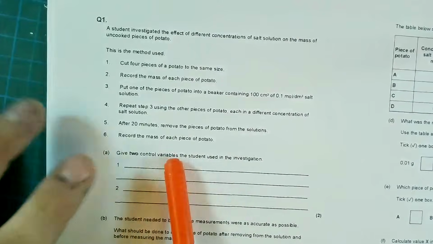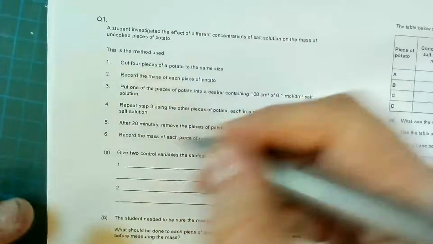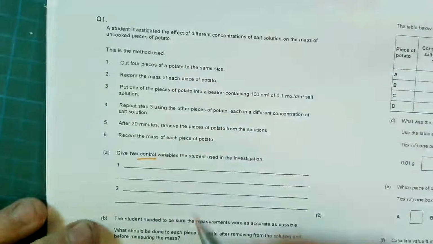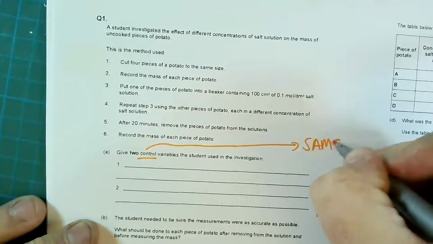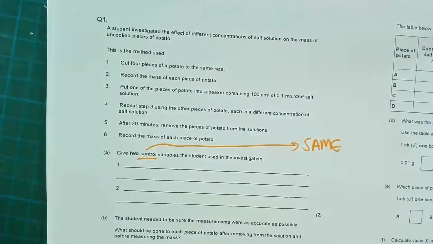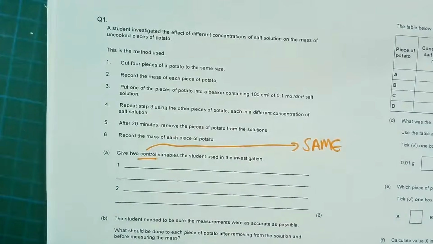Give two control variables the students used. So this is our method, I'll come back to it. Control means things that you are keeping the same. So if I look through this, it says cut four pieces of potato to the same size. So it's the same size of potato. It's one of them.